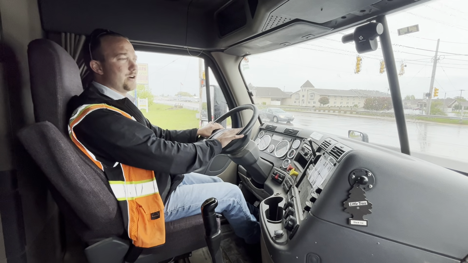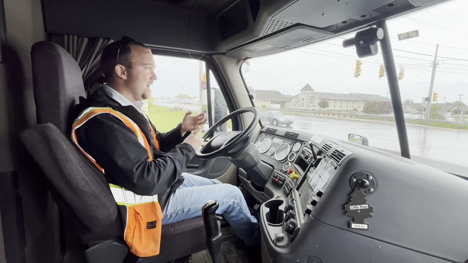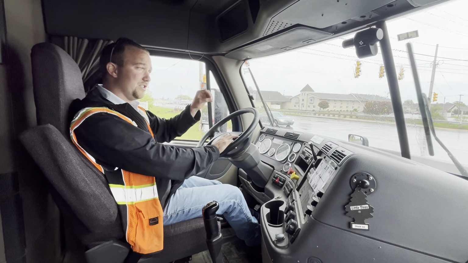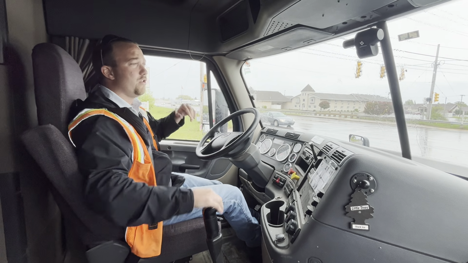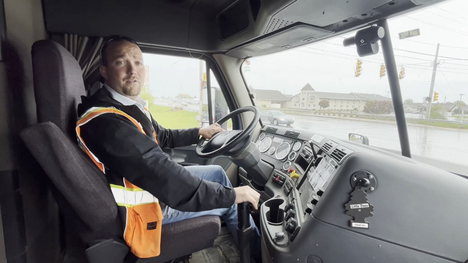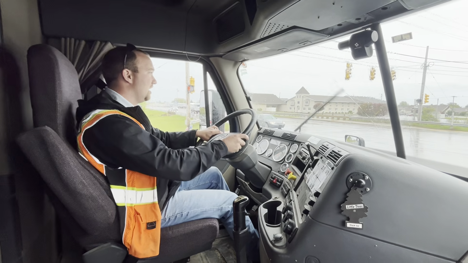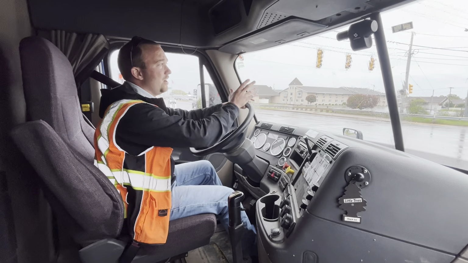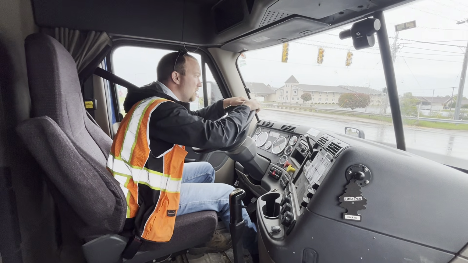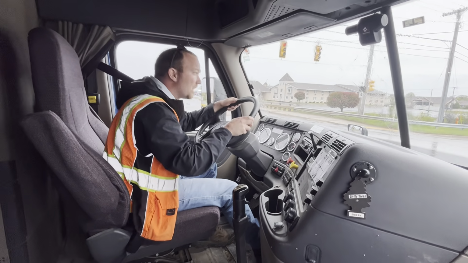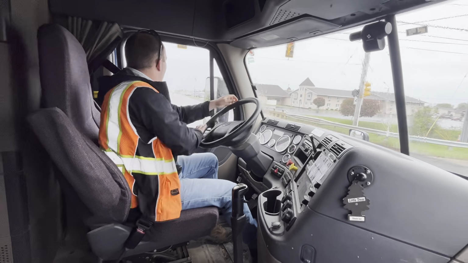Remember, we want to stop at or before the stop sign. If there's a stop line, we want to stop at or before the stop line. Or if there's a crosswalk, we want to make sure that we stop before the crosswalk. So we got a green light here. Now with a green light like this, we still have to yield oncoming traffic. There's no oncoming traffic, so we're gonna go straight, and we're gonna go ahead and turn.